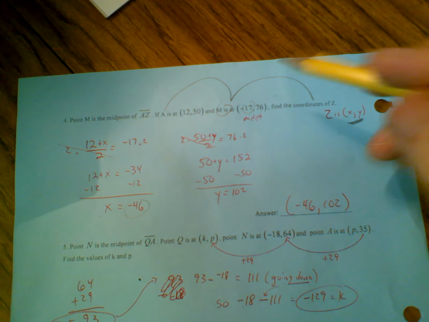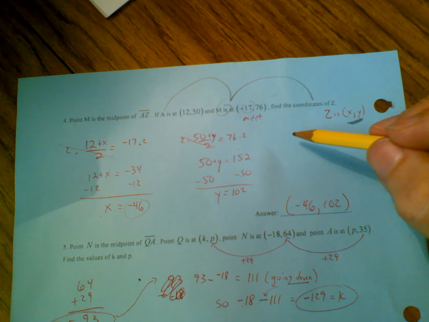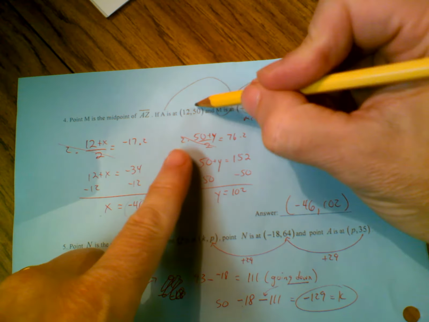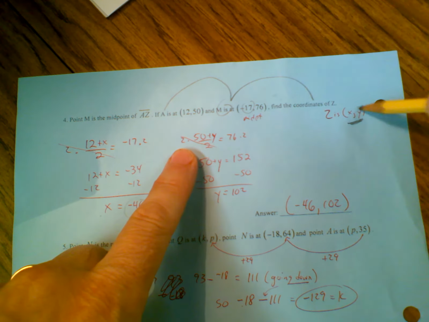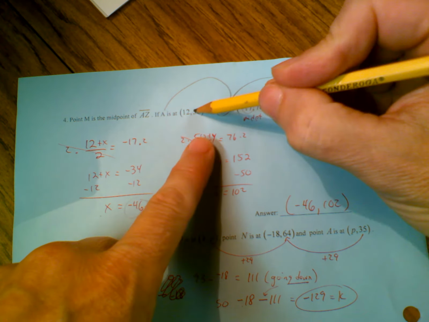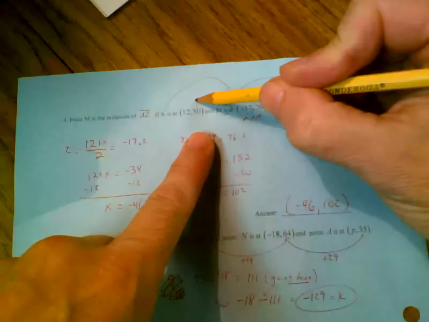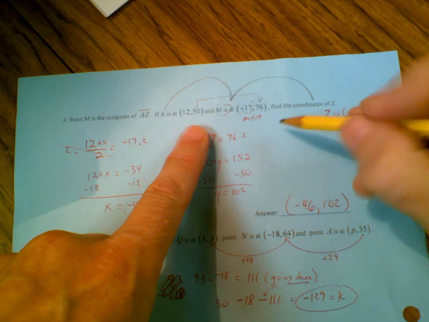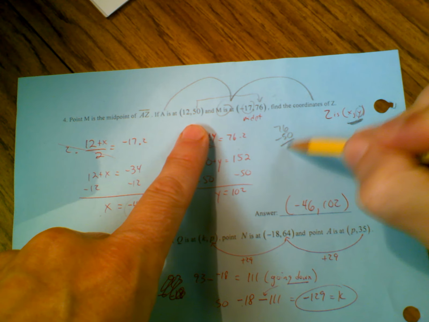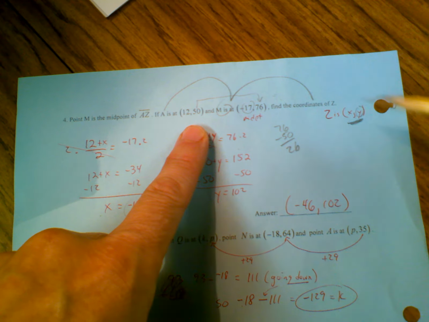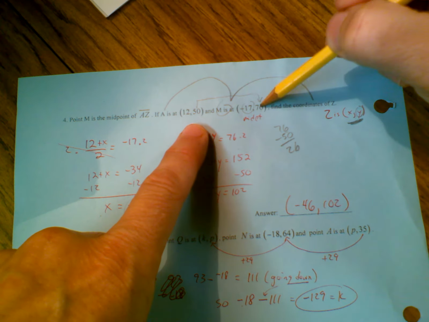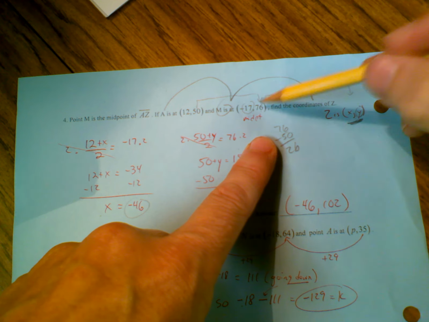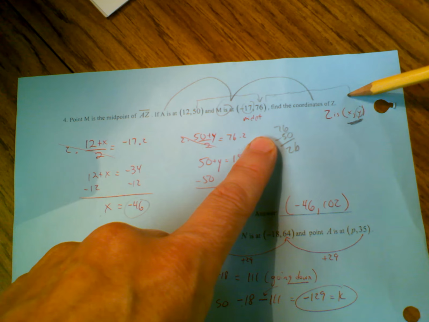Okay. Now, can I show you another completely different and perfectly acceptable way to get the answer? Let's take the y coordinates first. Let's say we want to find out this y coordinate first. Here's one endpoint. Here's the midpoint. From one end to the middle, how many steps is that from 50 to 76? That's 26 steps. So if it's 26 steps to get from one end to the middle, it must be another 26 steps exactly to get from the middle to the other end.